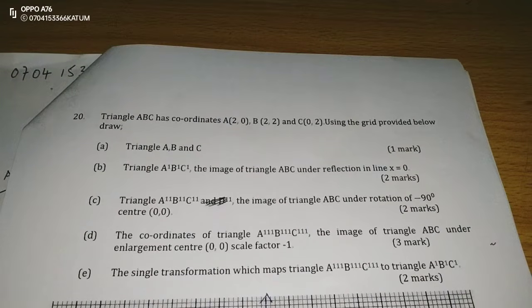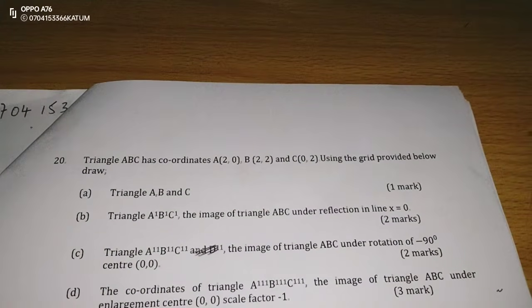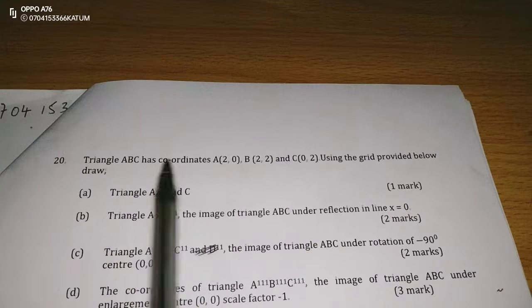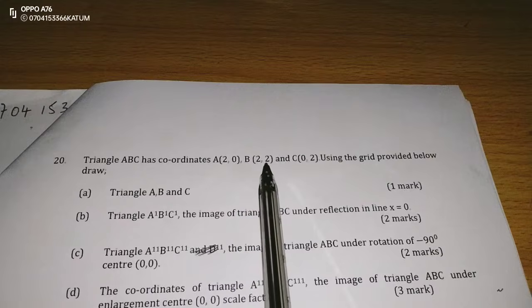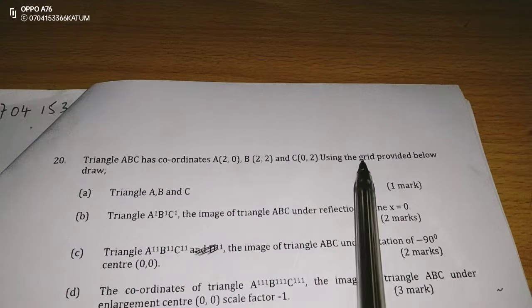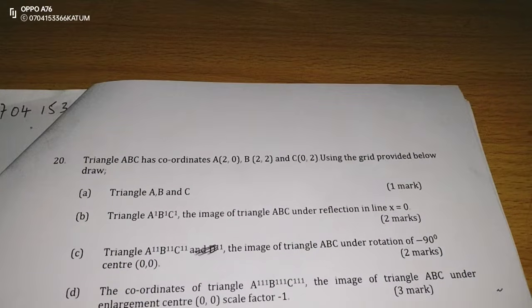We're going to look at transformations, actually successive transformations, in one question, number 20, whereby we are told that triangle ABC has coordinates A (2, 0), B (2, 2), and C (0, 2). Using the grid provided below, draw, part A, the triangle ABC.